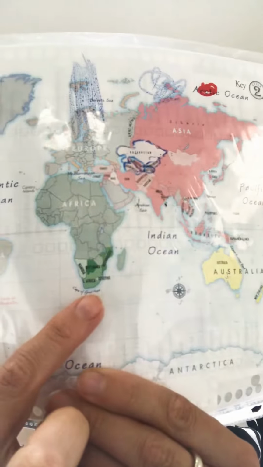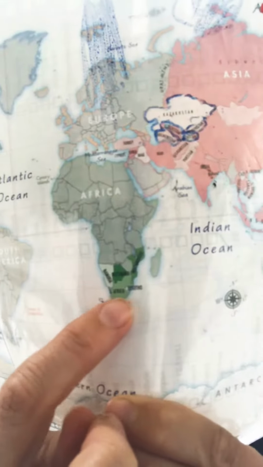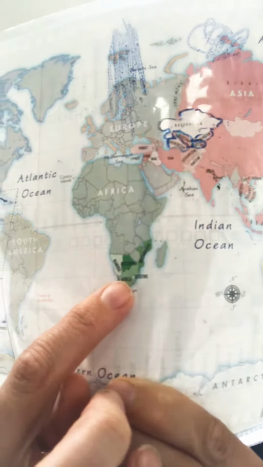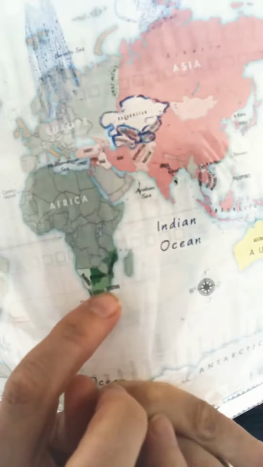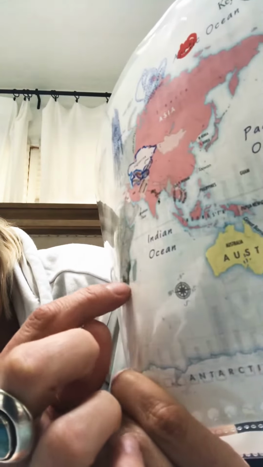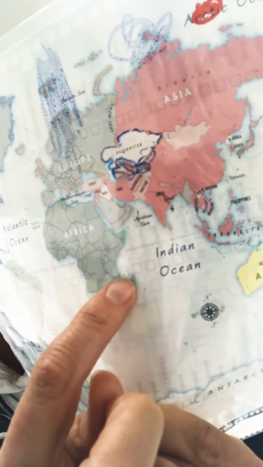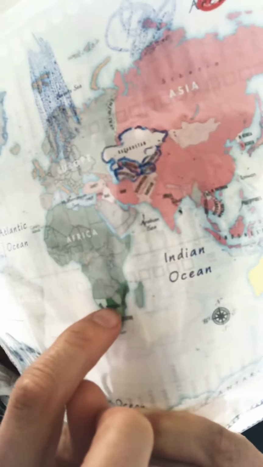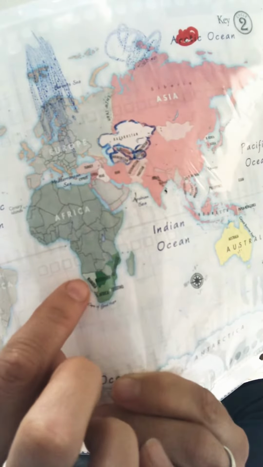And I want you to look at these. Right at the very bottom in the light green, you'll see it's South Africa. Then you have the tiny dot inside of South Africa. That is Lesotho. Then on the outside over here, on the very edge, right over here, is Mozambique. Then inside the dark green is Botswana. And then over here in the light is Namibia.